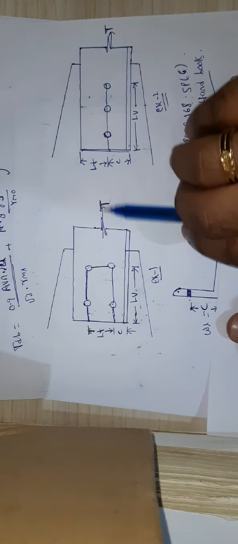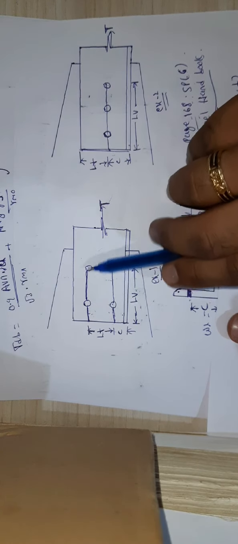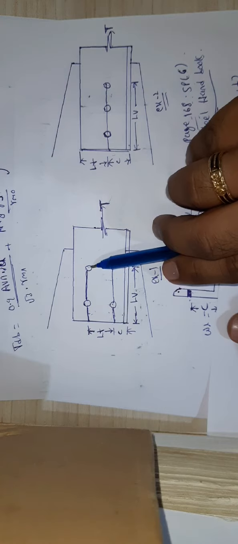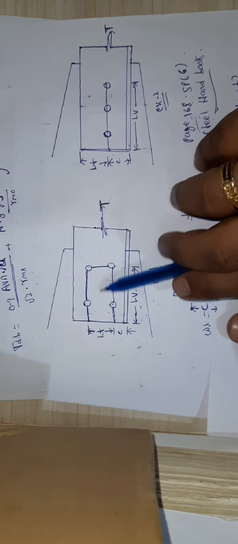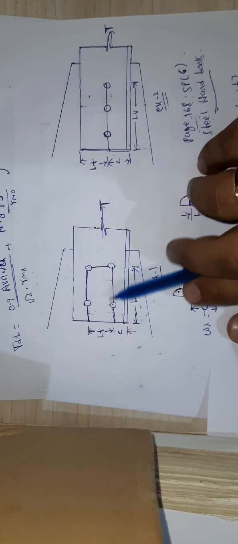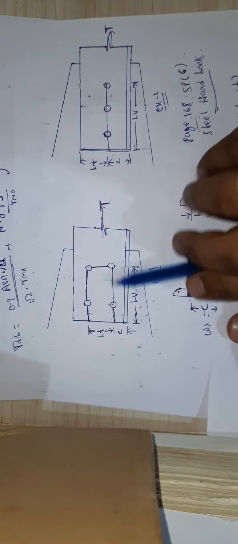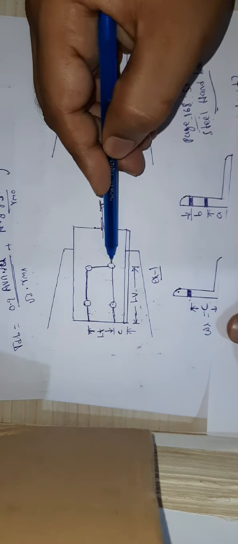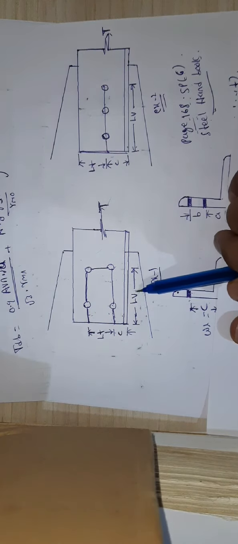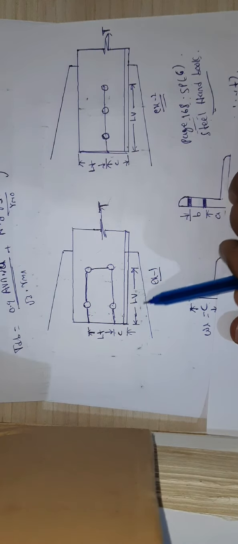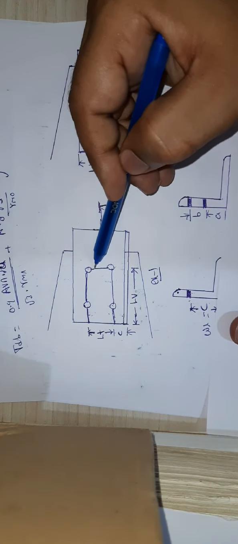When you apply a tension load, guys, this line may be subjected to tension. Along this line it is subjected to shear, and this perpendicular line is subjected to tension. That's why this length is called L_v. L_v means shear length. And this perpendicular distance is the one subjected to tension.